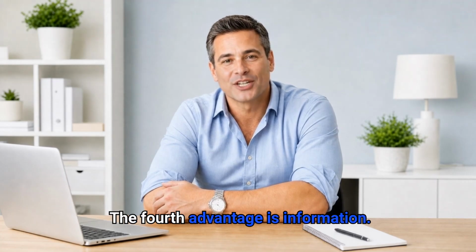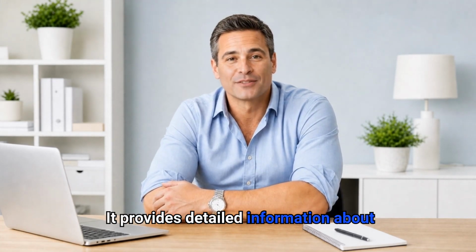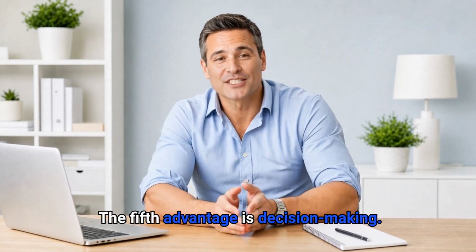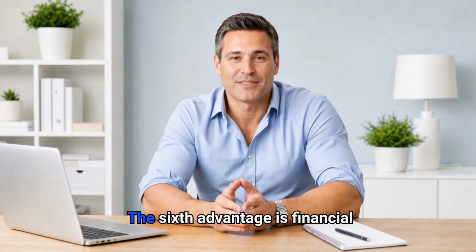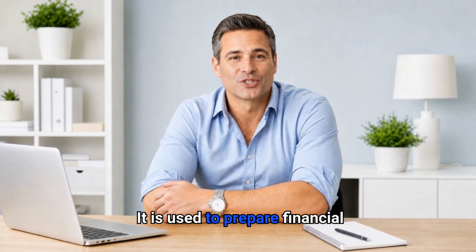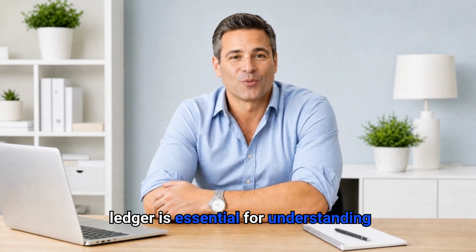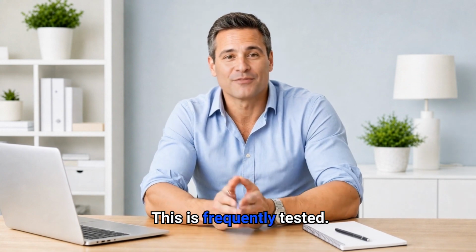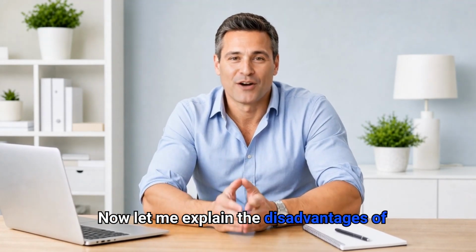The fourth advantage is information. It provides detailed information about each account. The fifth advantage is decision-making. It provides information for decision-making. The sixth advantage is financial statements. It is used to prepare financial statements. Understanding the advantages of the ledger is essential for understanding why it is used. This is frequently tested. Now, let me explain the disadvantages of the ledger.